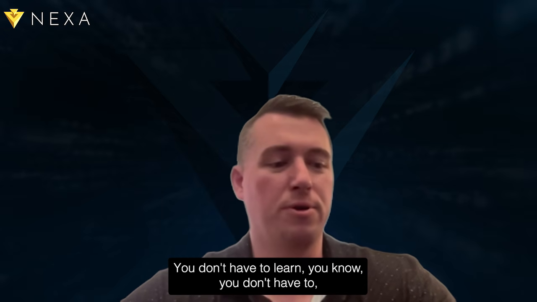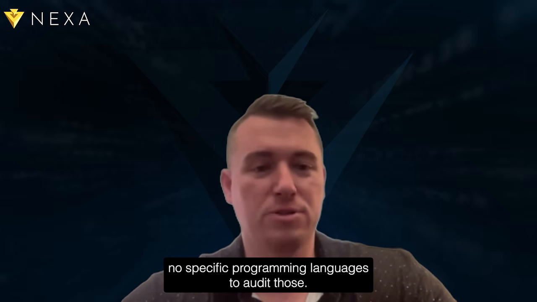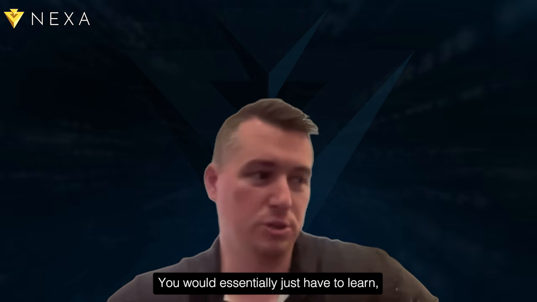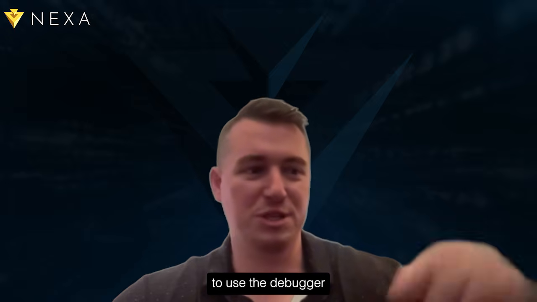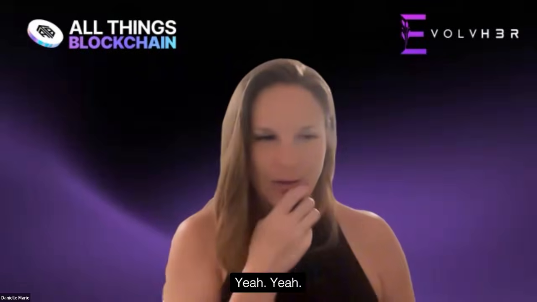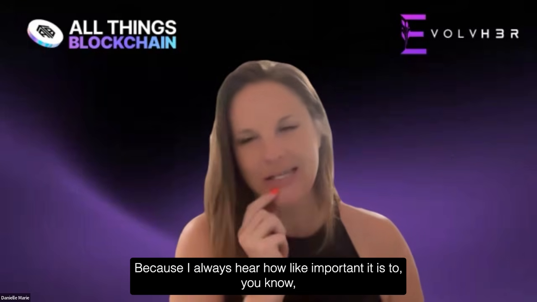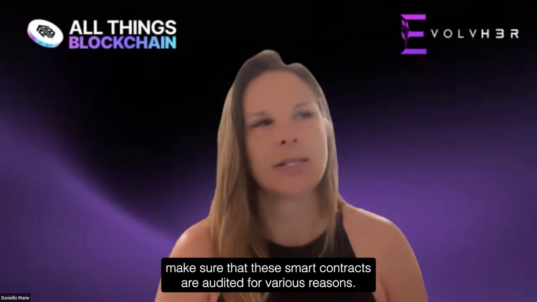You don't have to know specific programming languages to audit those. You would essentially just have to learn to use the debugger and check if a script is going to execute or not. Yeah, because I always hear how important it is to make sure that these smart contracts are audited for various reasons.